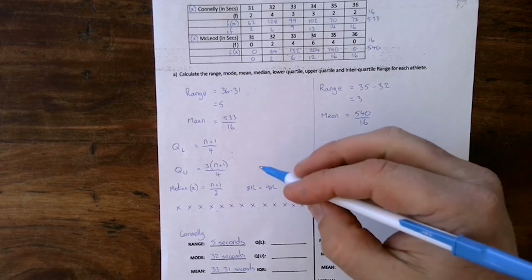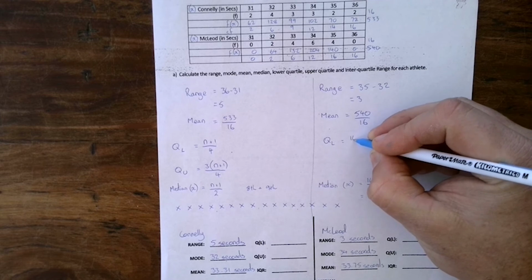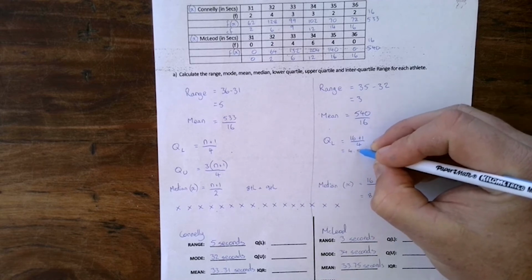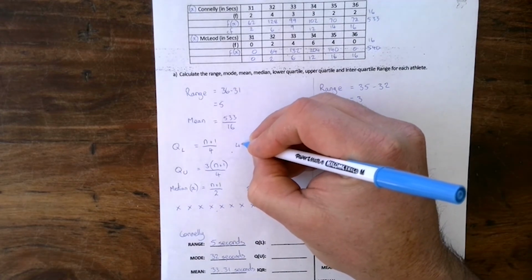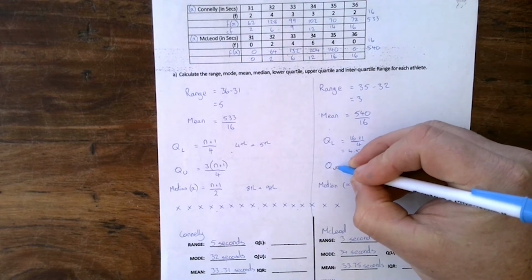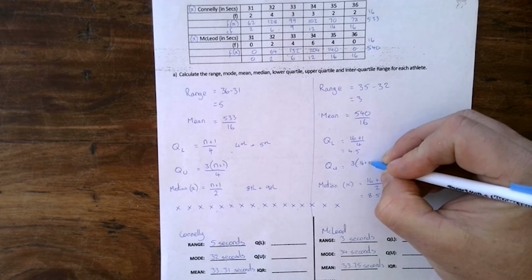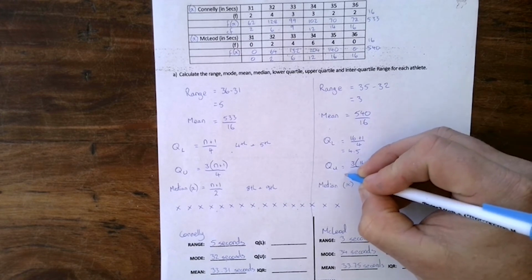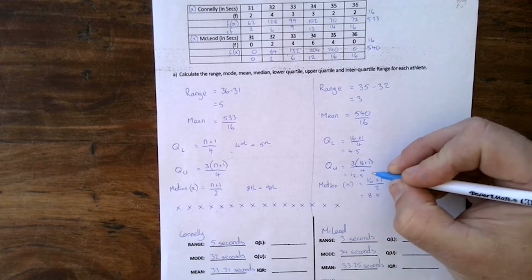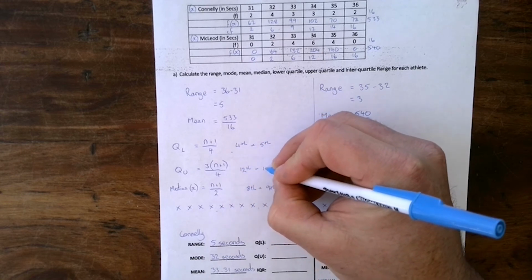In the same way you can use these formulas to find what the lower quartile scores are going to be. So 16 plus 1 divided by 4. So 4.5. So I know I'm looking for the 4th and 5th score. And for the upper, it's going to be 3 times 16 plus 1 divided by 4, which is going to be 12.5. So I'm looking for the 12th and 13th score.